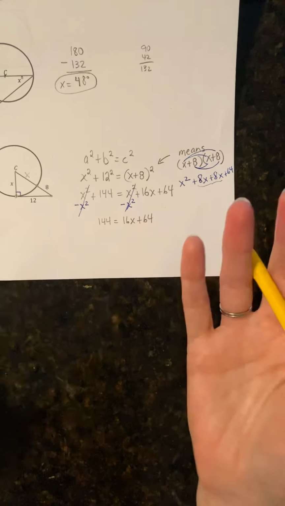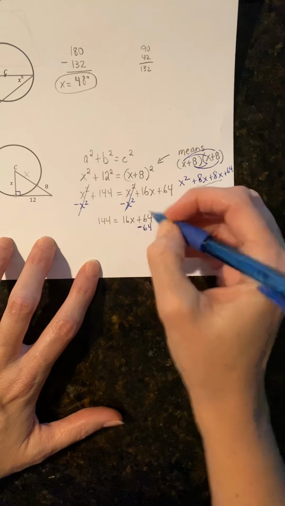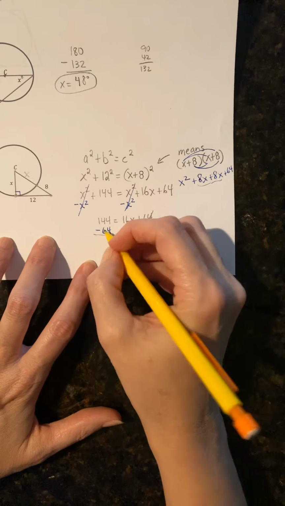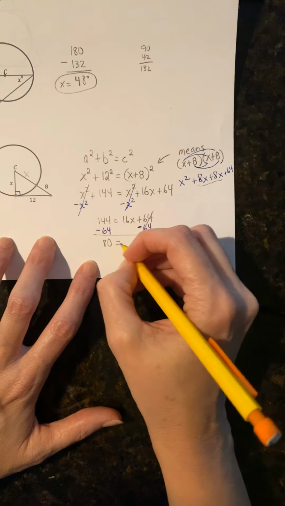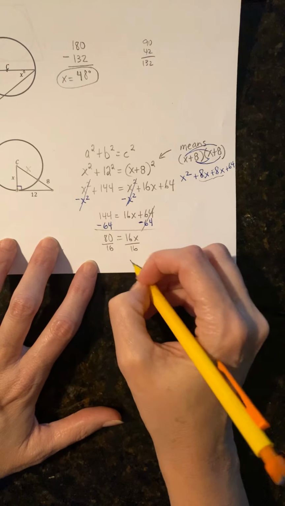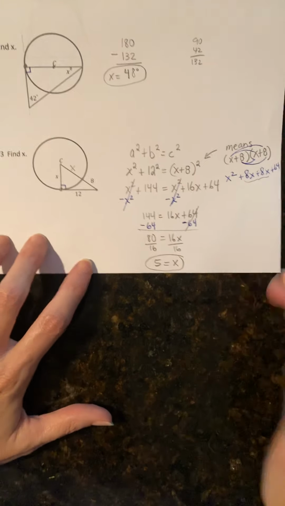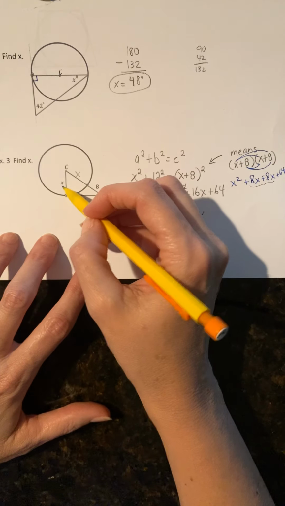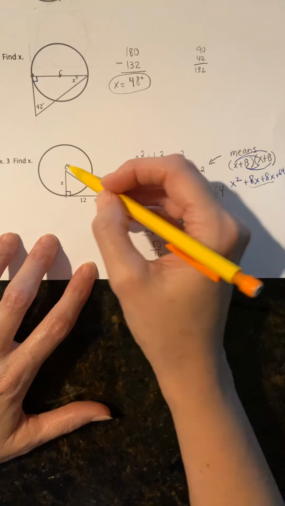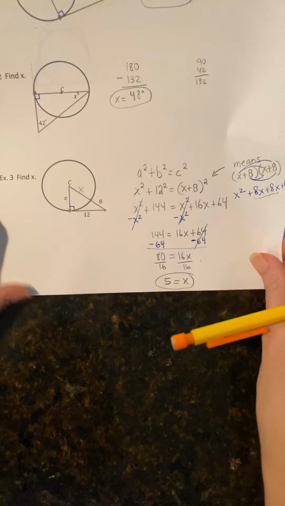And then this, you guys could solve all day long. Just a normal two-step equation. Subtract 64, subtract 64, and you get 80 equals 16x, and then you divide by 16, and you get x is 5. So x is 5. And that means this is 5, and this is 13. It's a 5, 12, 13 triangle, which is one of those popular Pythagorean triples. All right, so that's how you do that.